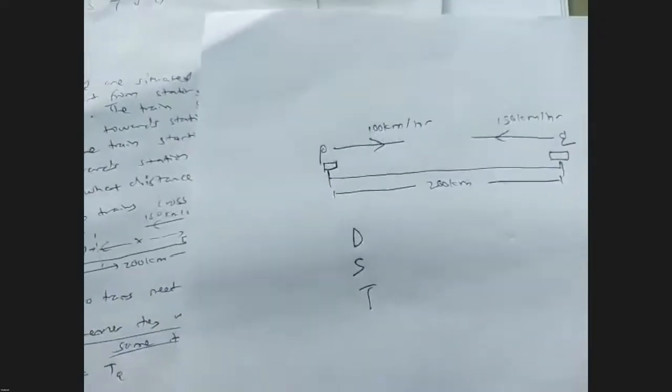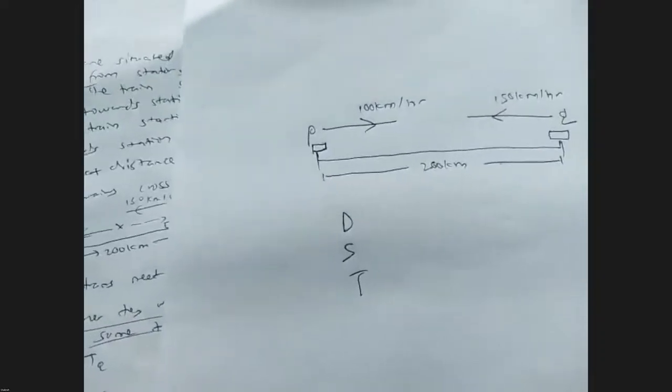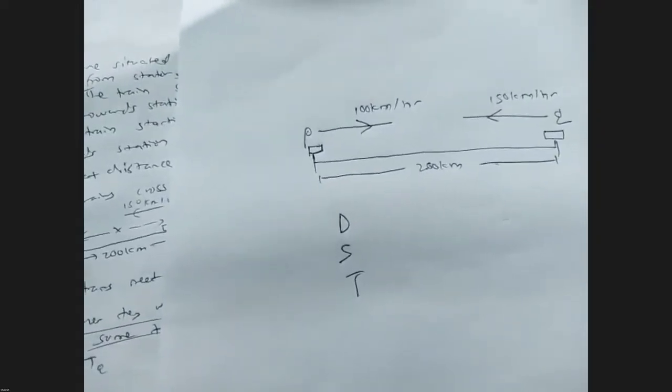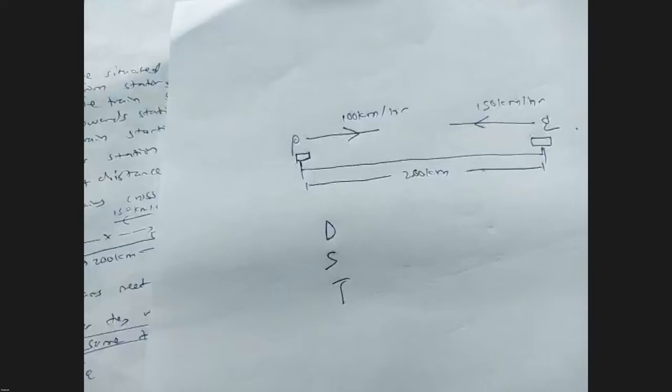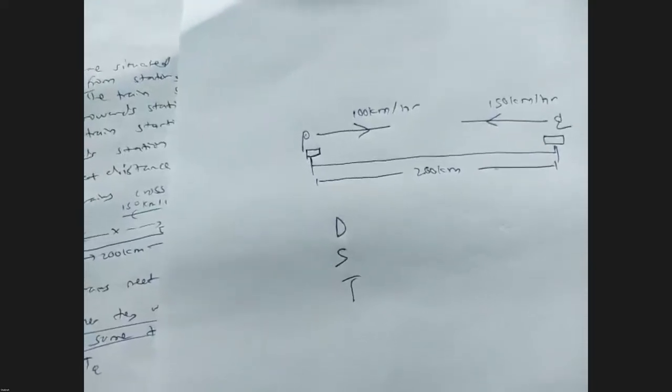Time. They have said simultaneous is the key word. The distance, Abdul? Yes, go ahead. The distance is the same because, between P and Q, that is the same distance. Each train will have to travel that same distance. So the distance is the same.